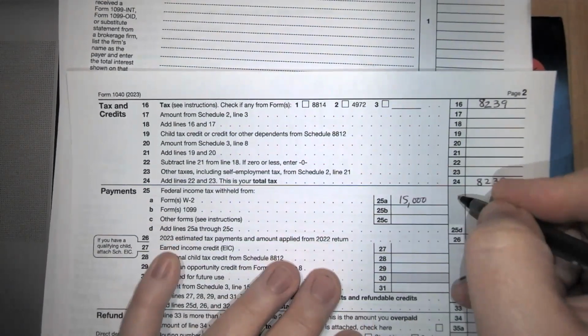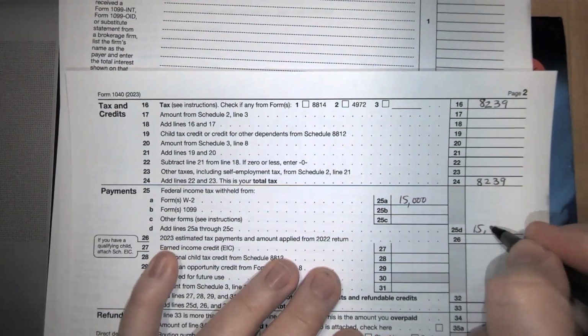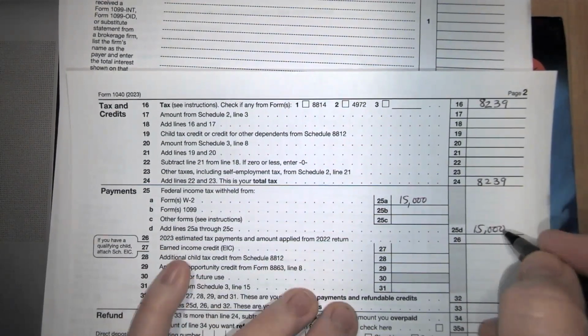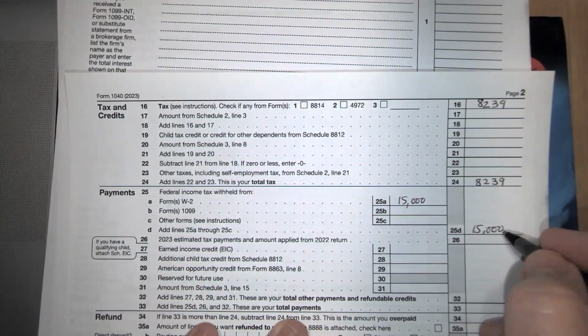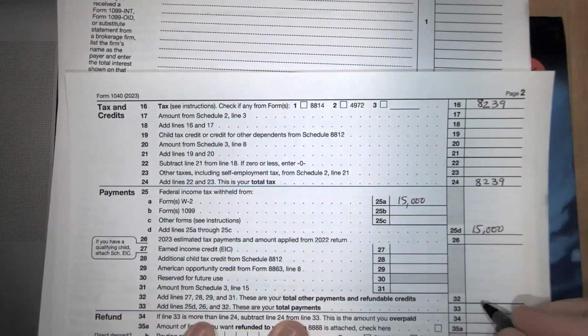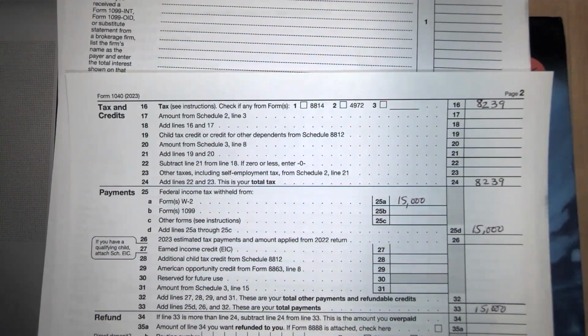Okay, and then that would go here. They don't have any of these things. Okay, so then we're going to put our 15,000 here. That's our total payments. So then they overpaid, so we can figure out their refund.